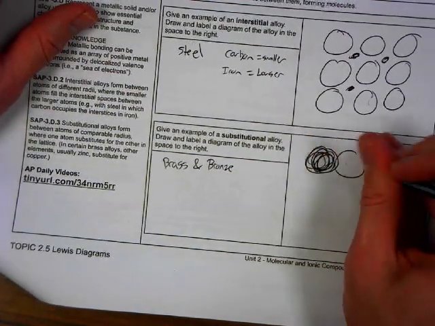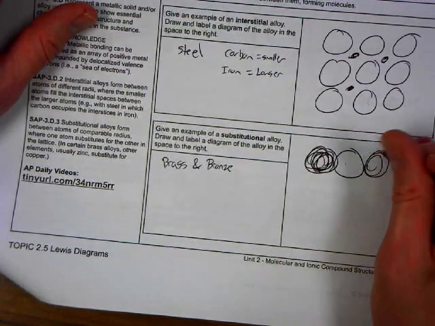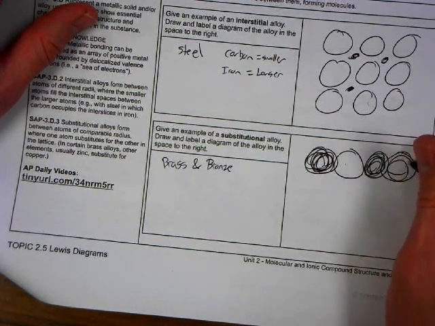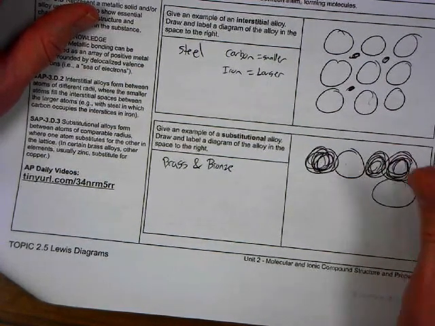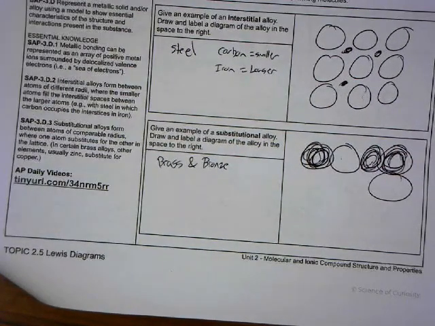They're all the same size for substitutional because you can substitute them. So interstitial, different sizes. Substitutional, same size.